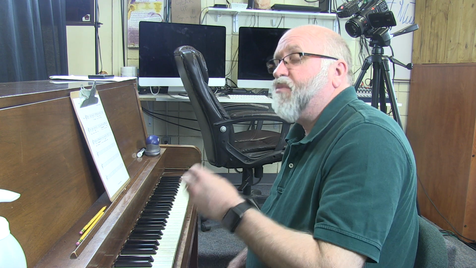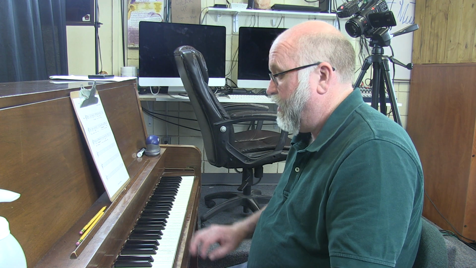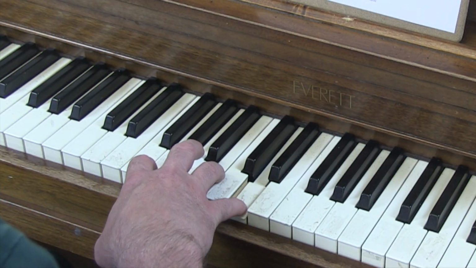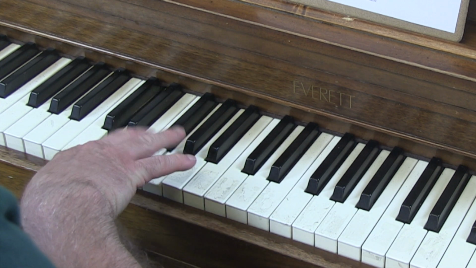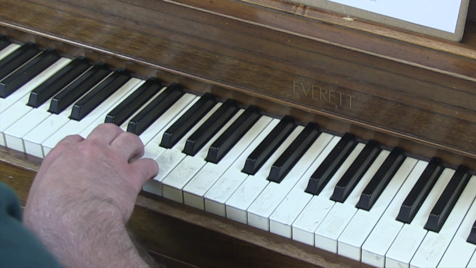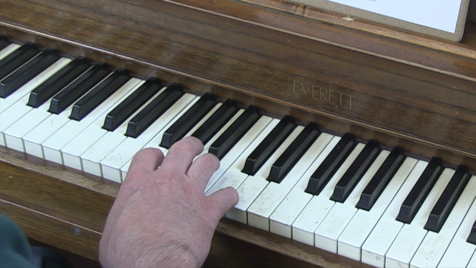The next most important note in the key of G, G being the most important, is what we call the dominant, or the fifth note of the scale, D. There's G. So D, G, 5, 1. It doesn't have to be that note, but I'm thinking for this song, that's what it's going to be.